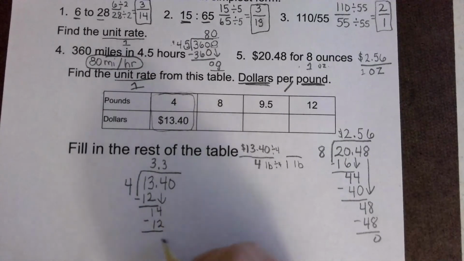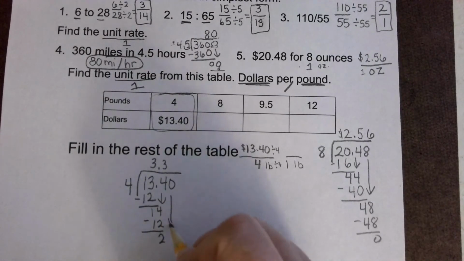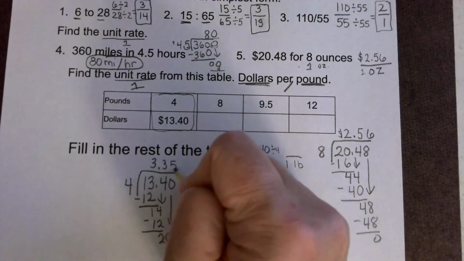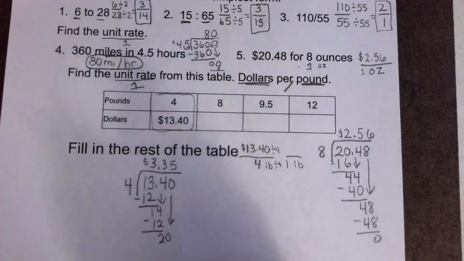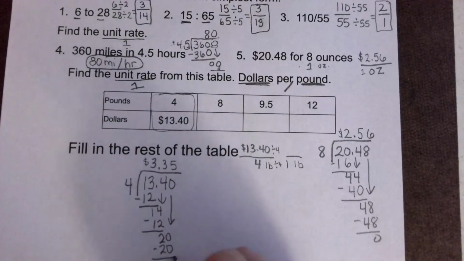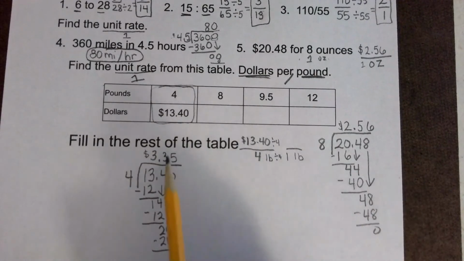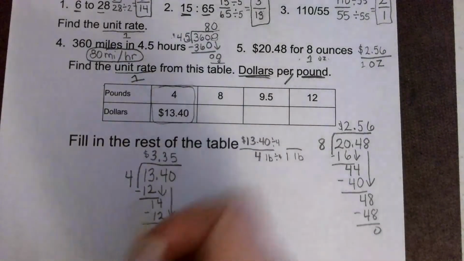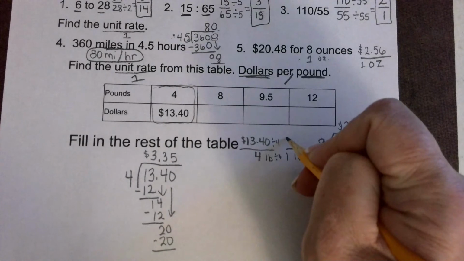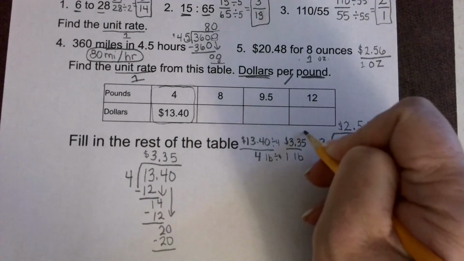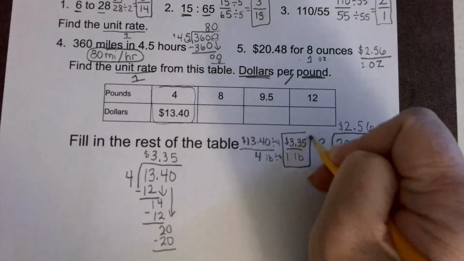Subtract: 14 minus 12 is 2, and 4 goes into 20 5 times. 5 times 4 is 20. All right, now the unit rate is $3.35 per pound. So we have $3.35 for every 1 pound.